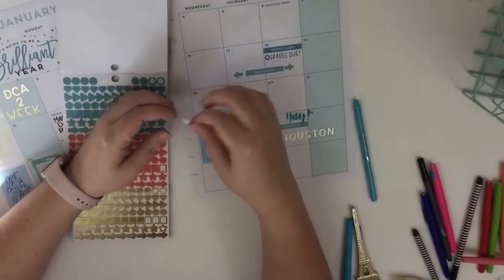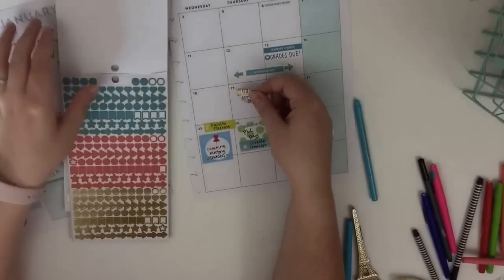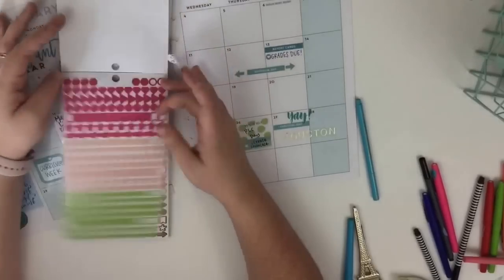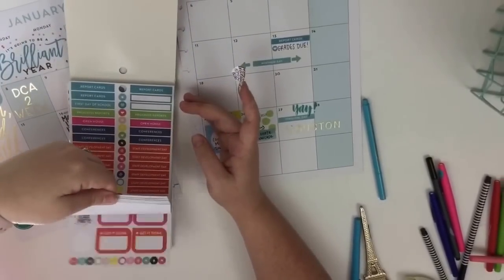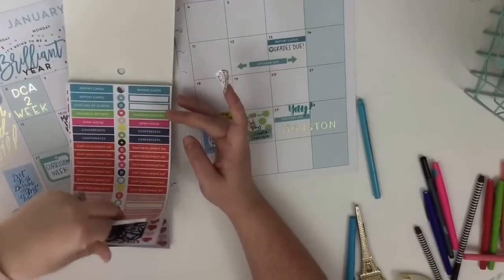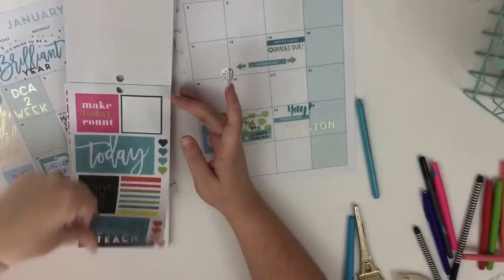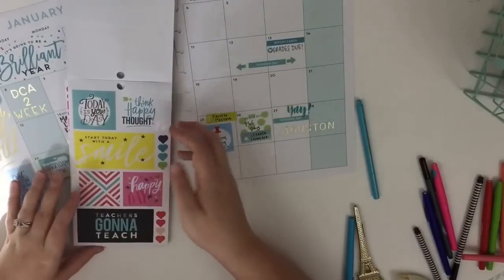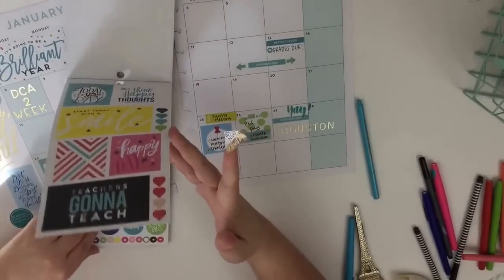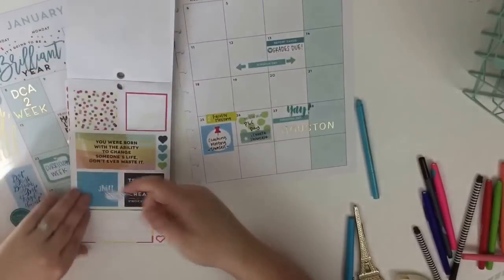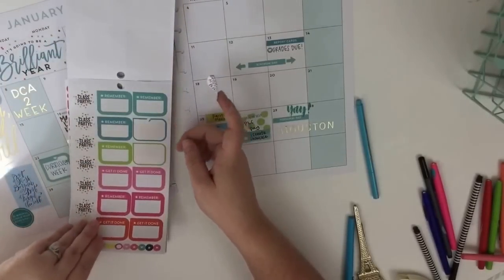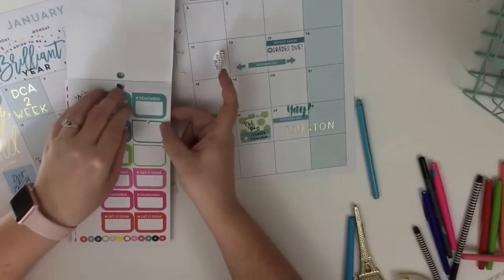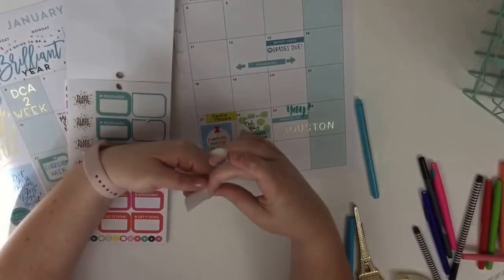So I'm kind of going to go, whoops, just rip that off. Trying to see if there's any other blue stickers. Here. But I can't really write on that. So I'm actually going to go with this one.